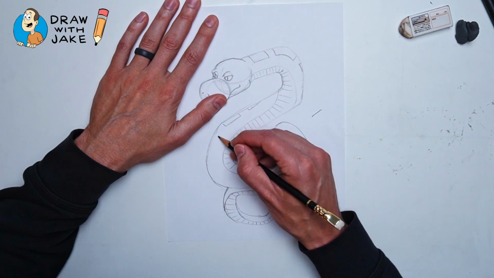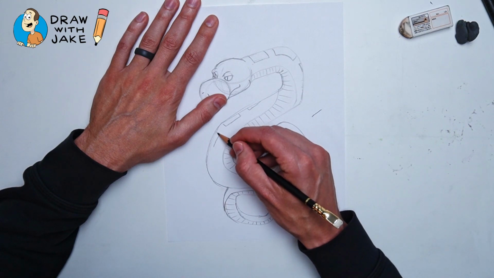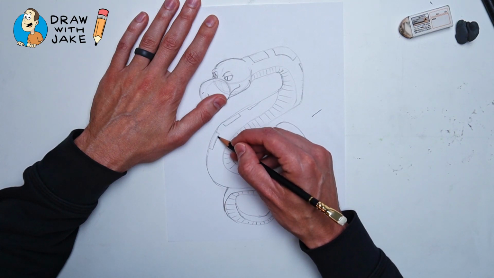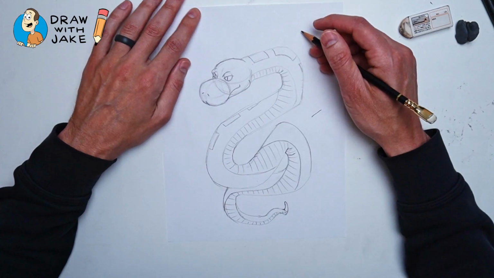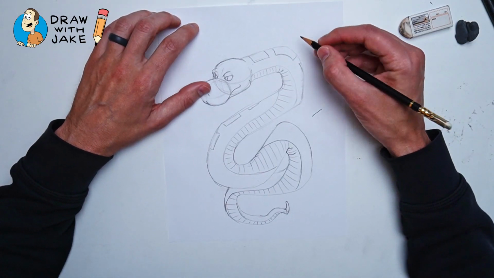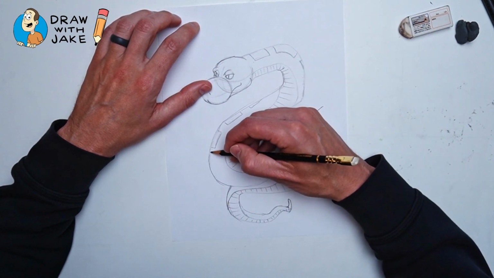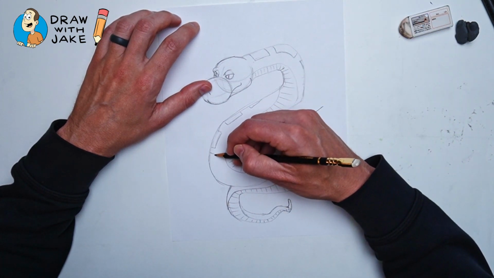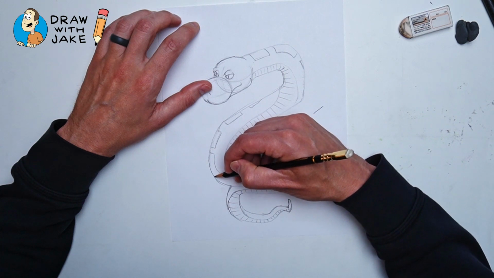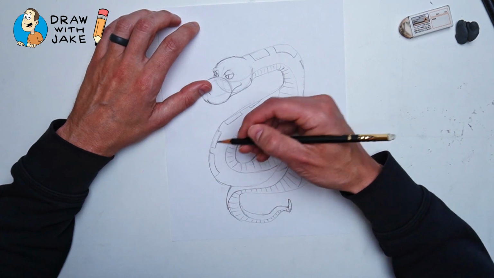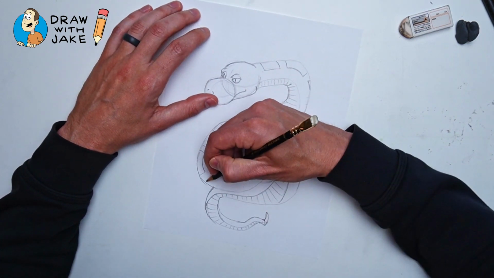And it doesn't need to be perfect. If you're having a hard time keeping it perfect, or it's not looking quite right, you can purposely vary it so it doesn't have to be even.